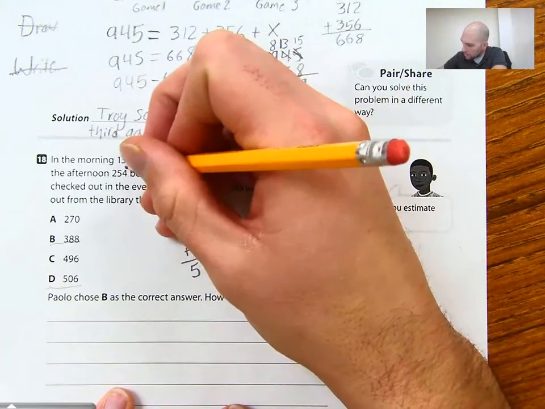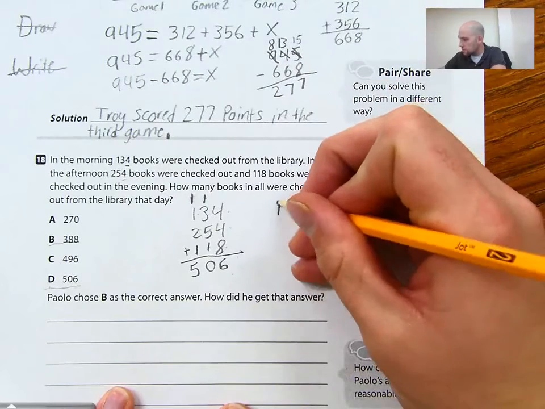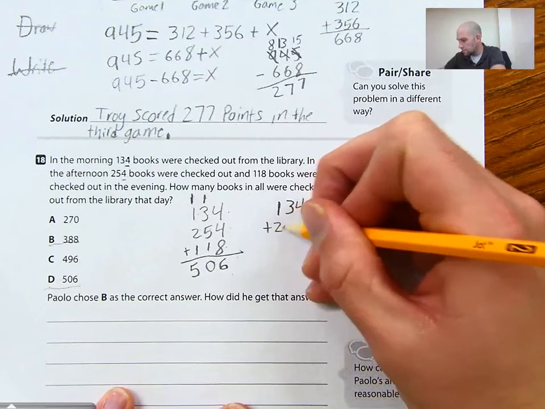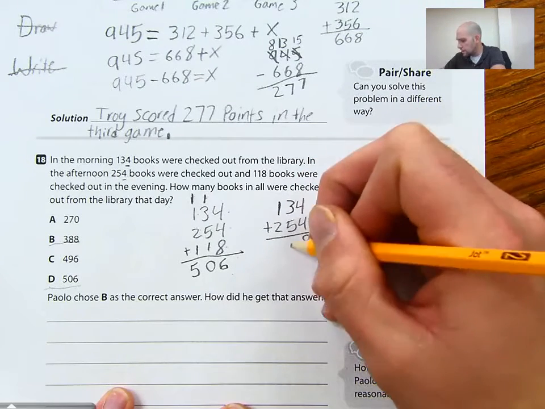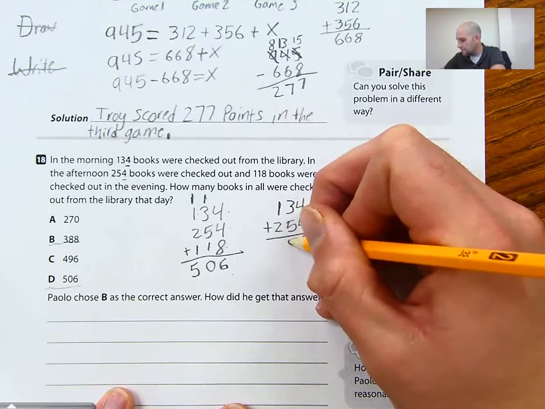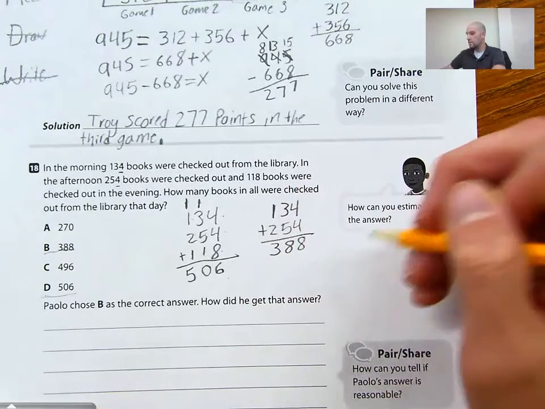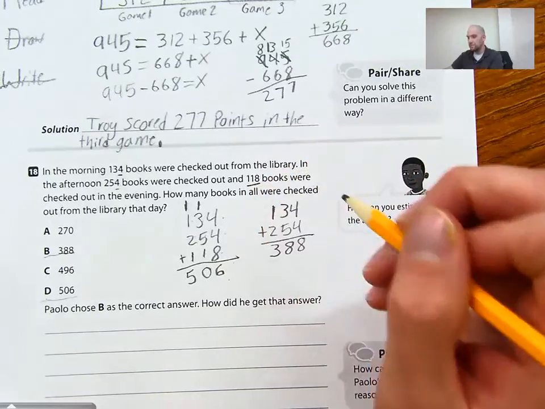and it looks like that ends in an 8. Let's see if we add those two numbers together. 134 plus 254. We have 8. 3 plus 5 is 8. And then 1 plus 2 is 3. So it looks like Paulo just added 134 plus 254, and he didn't add this third number, 118.